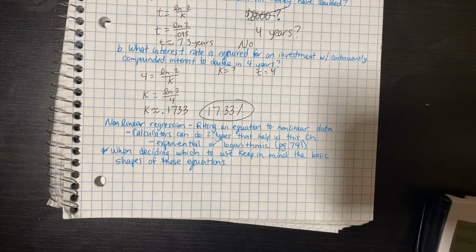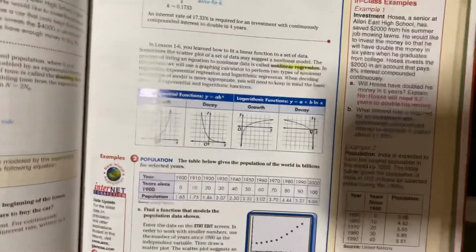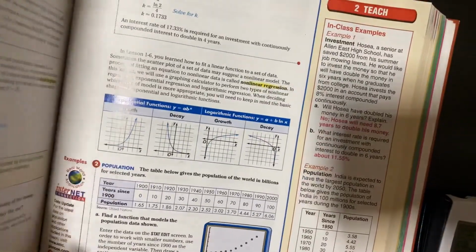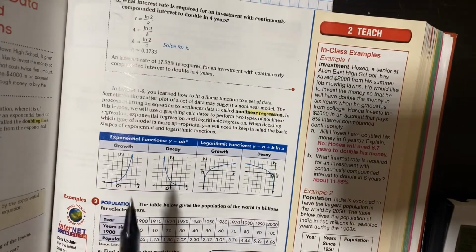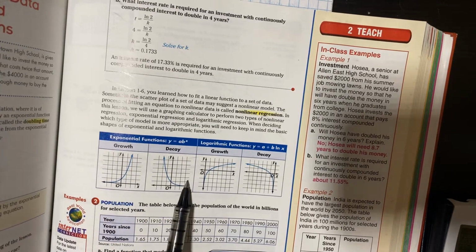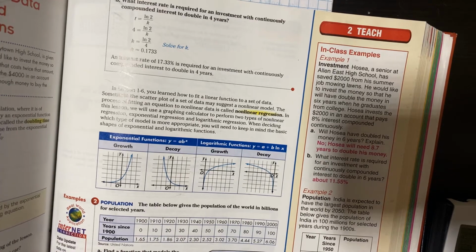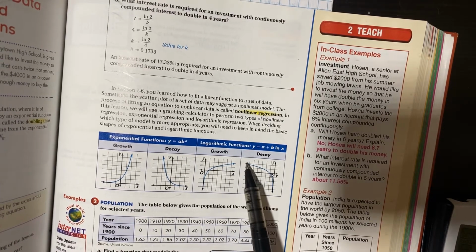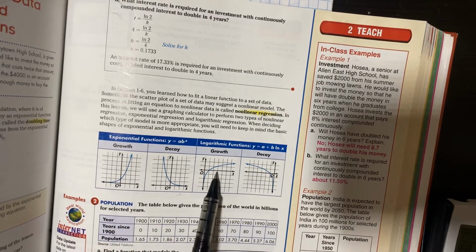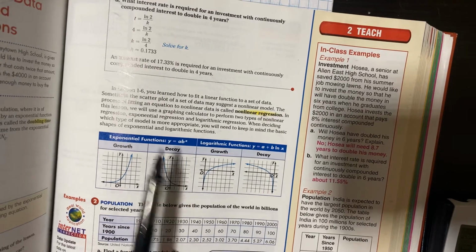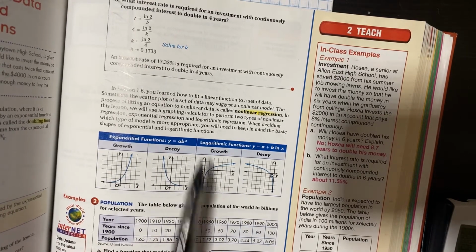So I'm just going to show you the equations. Okay. I'll make sure you can actually kind of see them. Okay, there we go. So here's our exponentials. They look like this, climbing or climbing, either way. And then our logarithmics, they kind of flatten out. Okay, so you'll want to look at which one of these our data resembles to pick whether you want to do an exponential or a logarithmic.